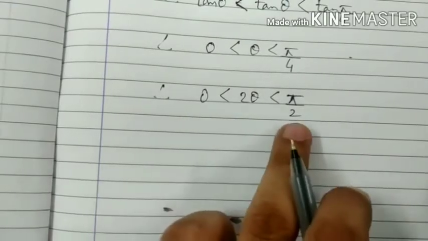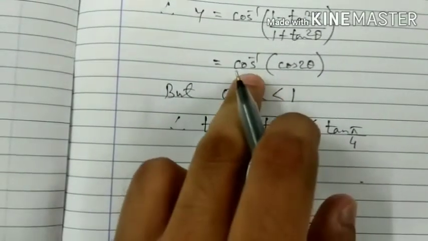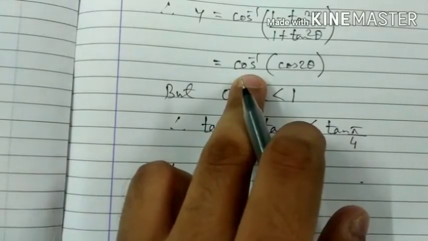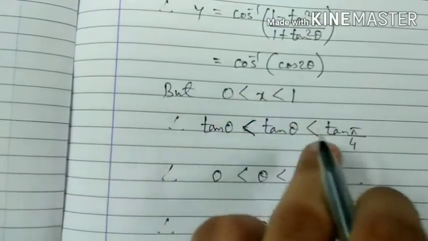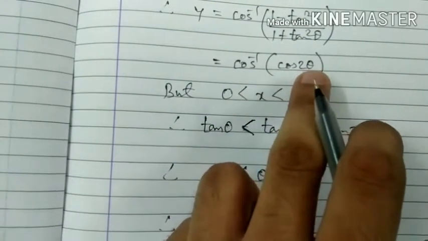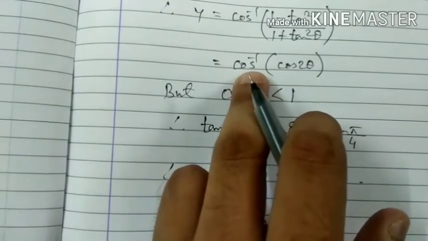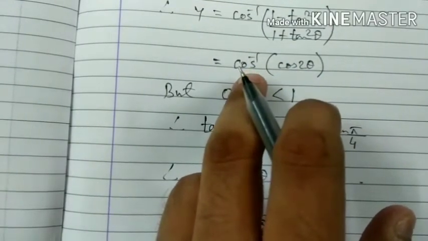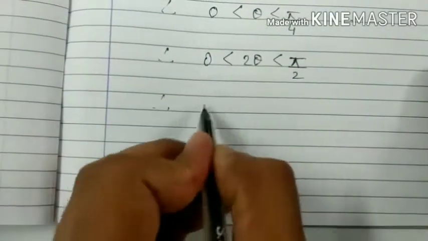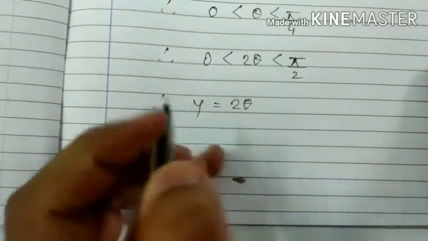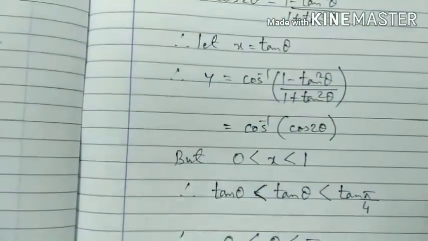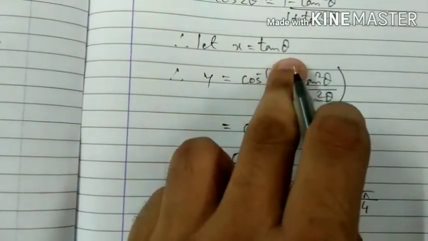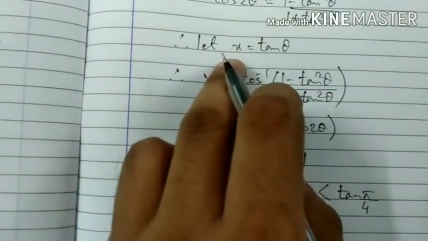2 theta lies between 0 and pi by 2, and we know the range of cos inverse is the closed interval 0 to pi, right? So it satisfies that this value lies in the range of cos inverse. So now we can simplify and write y equals 2 theta. As we have assumed x equals tan theta, for theta we can write tan inverse x.